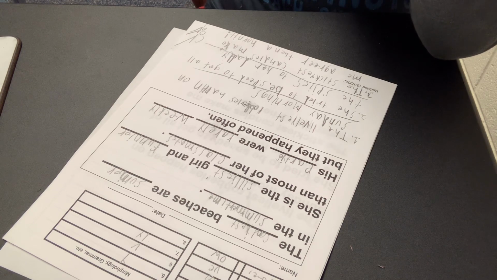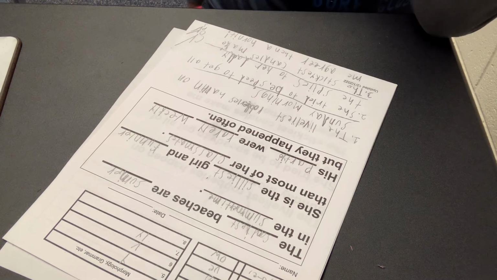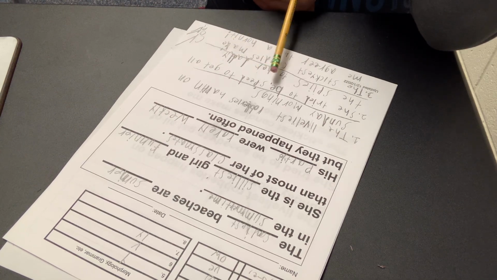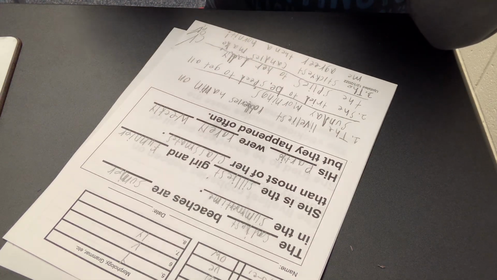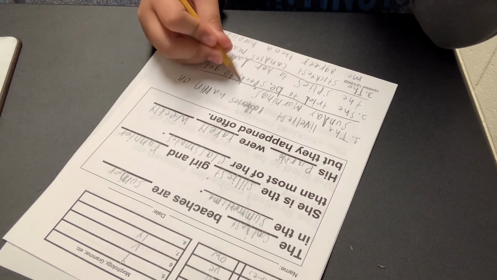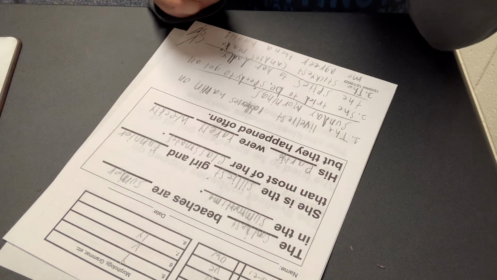Good. Let's look at the word. Okay, I got tried. Look at another word. Look at the word speedy. What are you missing in speedy? Speedy. Yeah, there you go. Okay.